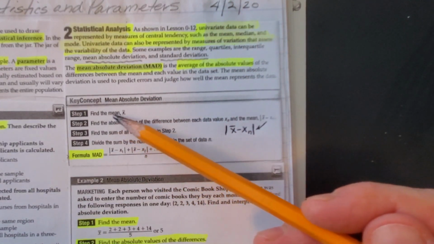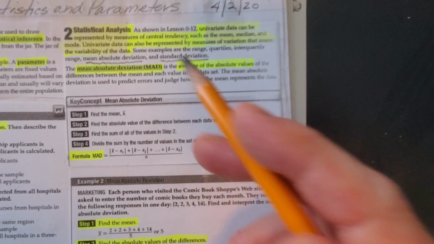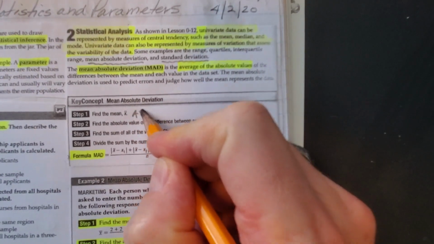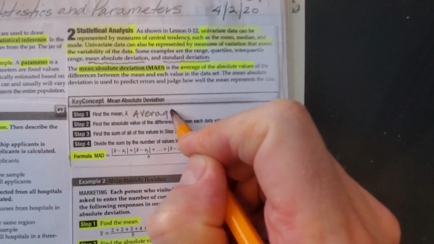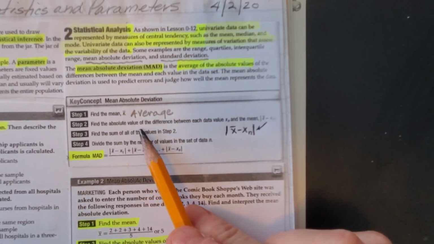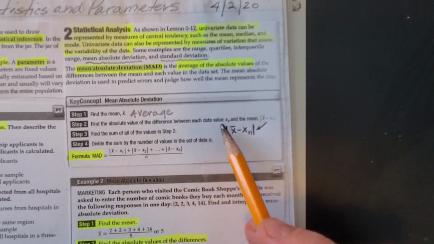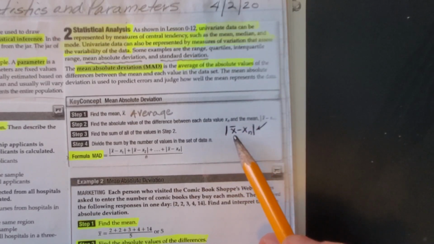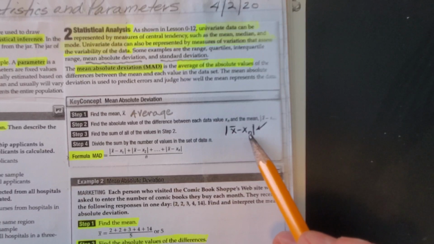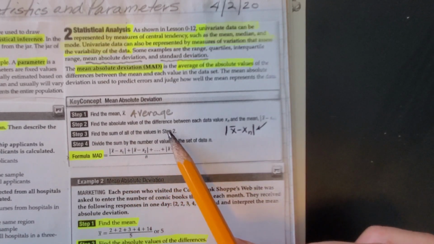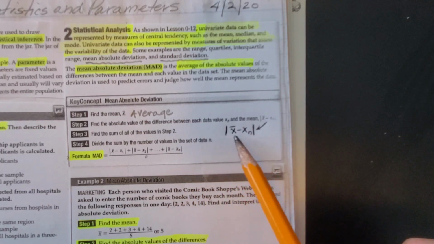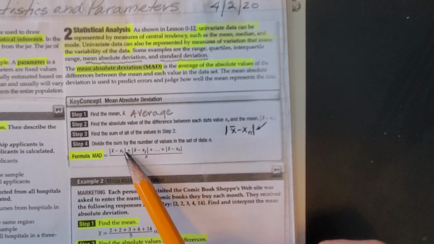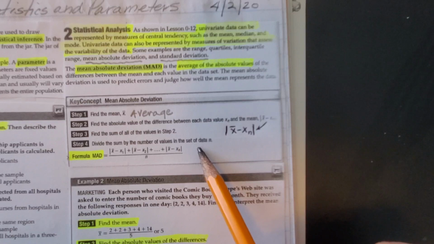So the first step is to find the mean, which is the average. Remember, the mean is your average. Step 2, you're going to find the absolute value of the difference between each data value and the mean. In other words, you take the mean and subtract each data value, then you take the absolute value of that. Then you find the sum of those, add them all up, and then you divide by the number of values that you have in the data set.